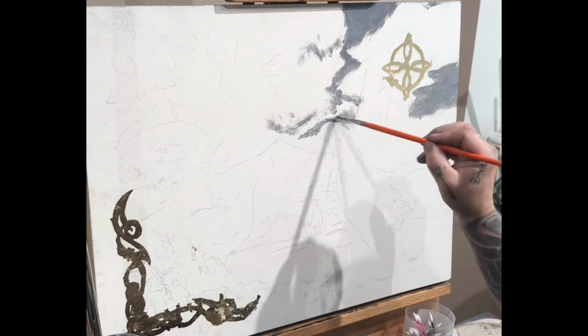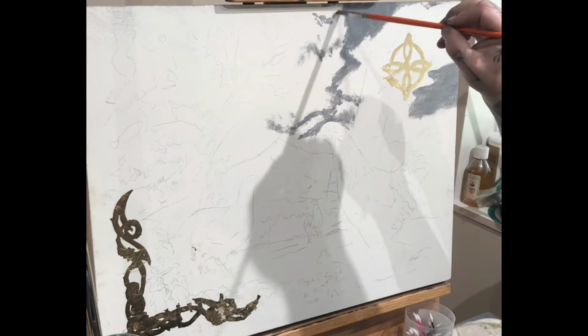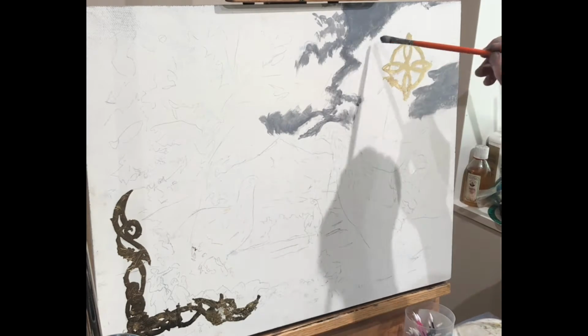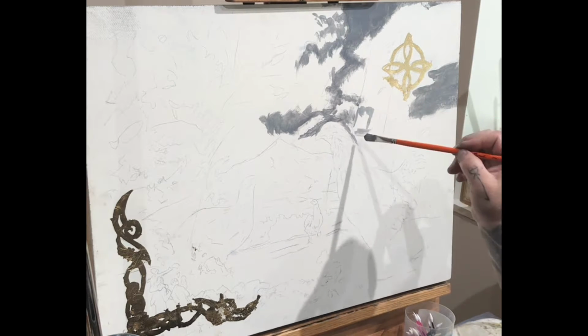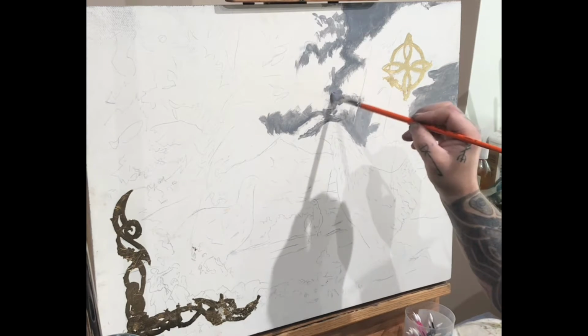I'm not going to zoom in because there's an aspect to this that I want to be a surprise, and you'll see it towards the end. But for right now, I'm just going to point out that I'm focusing on the tonal background. That's where most people start paintings, with background framing.